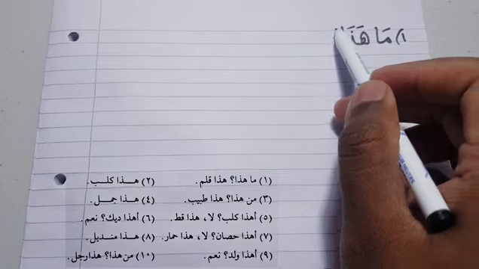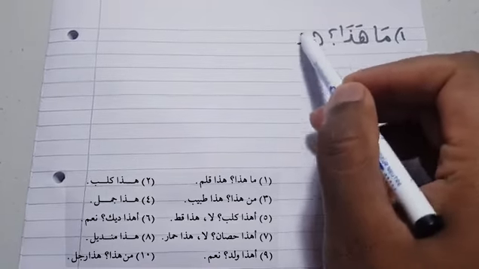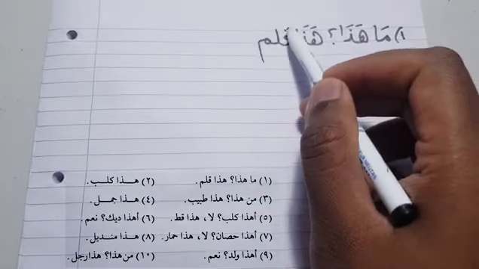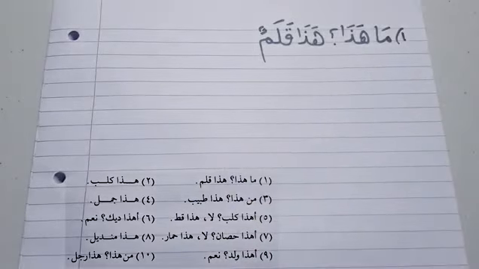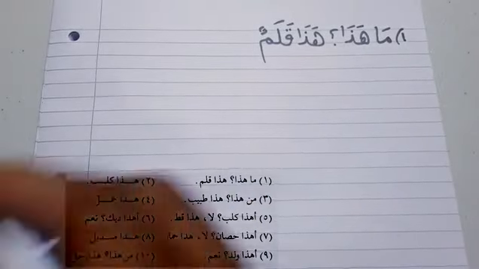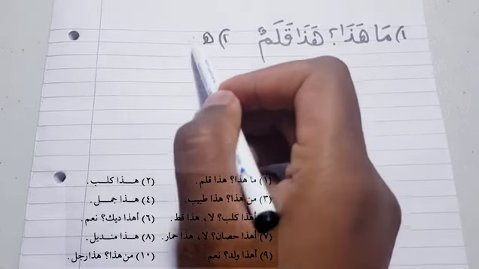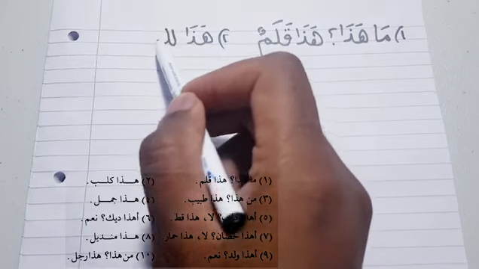هذا. ما هذا. Then هذا قلم. ما هذا. هذا قلم. Number 2 says هذا كلب.